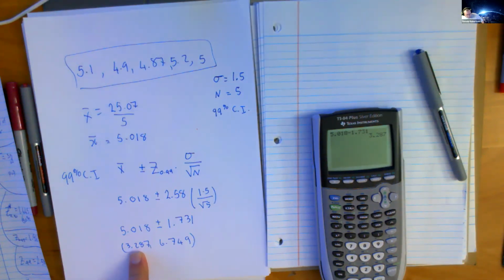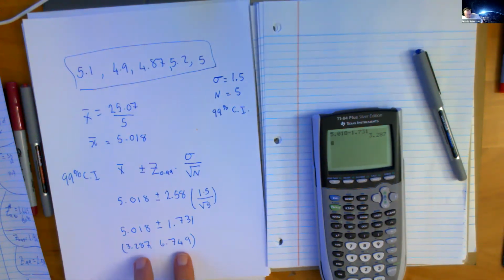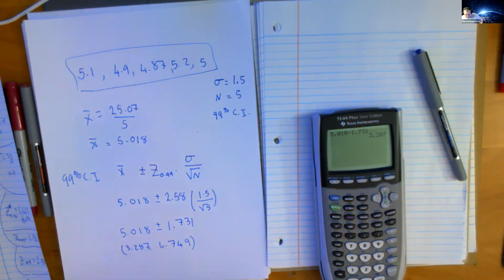What's the only real feature that I have any control over to try and, well, two features, but one important one, to narrow this interval so that I can actually tell if this machine is doing its job or not? What have I control over?